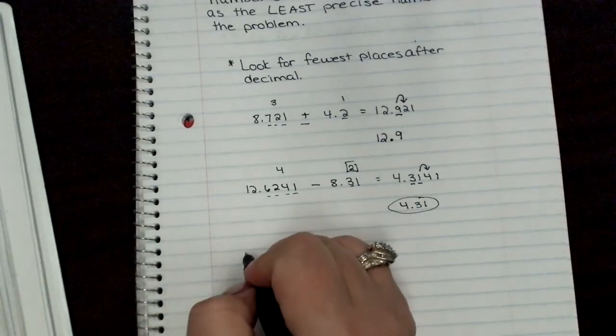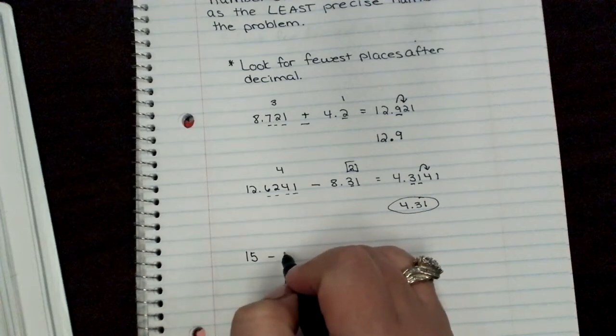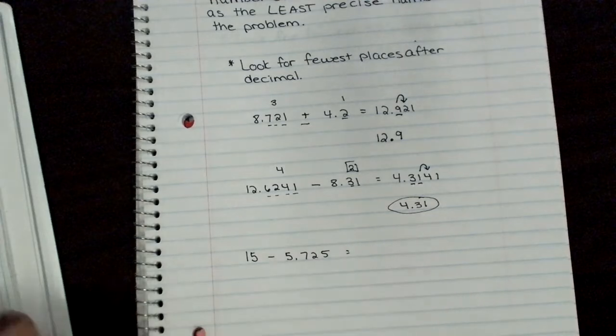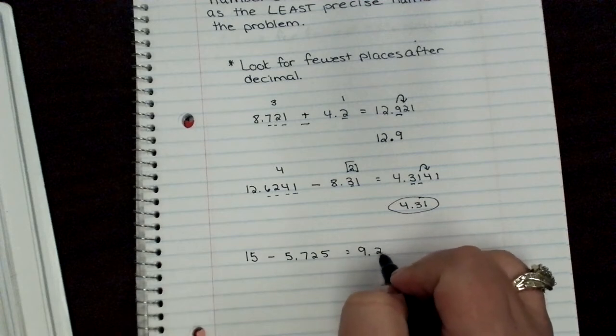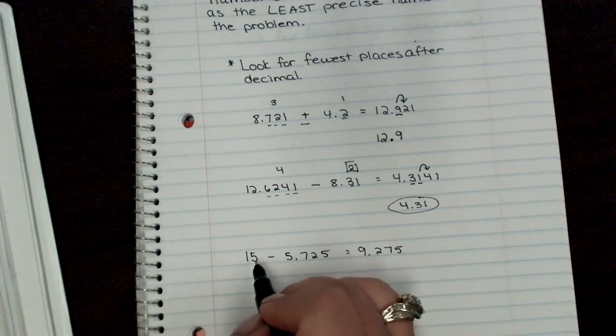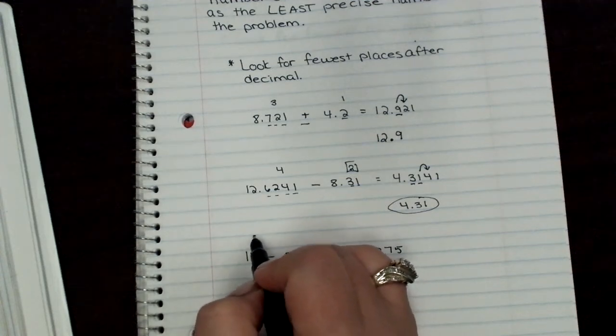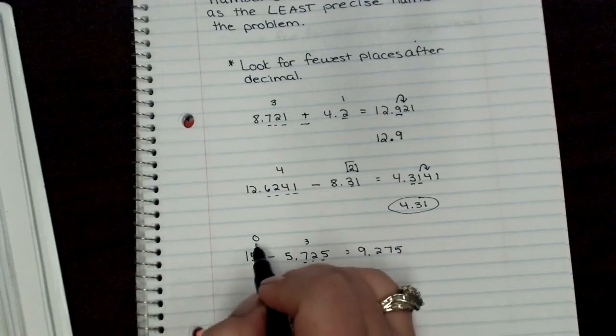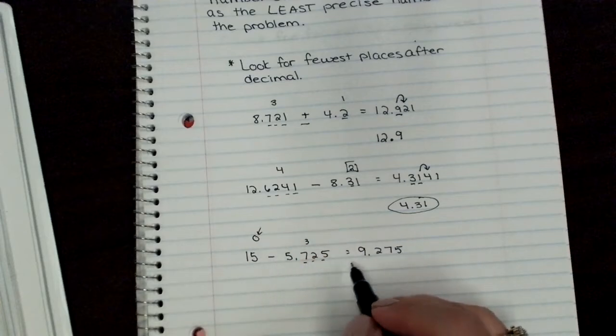What about this one? 15 minus, let's say, 5.725. 15 minus 5.725, and you get 9.275. Looking at it, how many significant figures does this one have after the decimal? That's right, a big 0. And this one right here has 3 sig figs. So if we're going with the fewest, that would be 0.